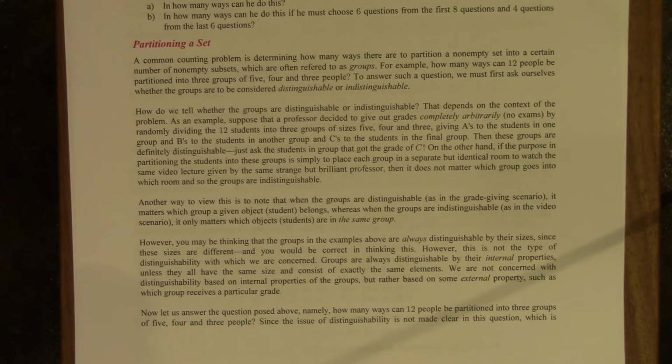On the other hand, if the purpose in partitioning the students into these groups is simply to place each group of students in a separate room, but separate identical rooms, to watch the same video lecture given by the same strange but brilliant professor, then it doesn't matter which group goes into which room. The rooms are identical, the video's identical. So in this case, the groups may as well be indistinguishable.